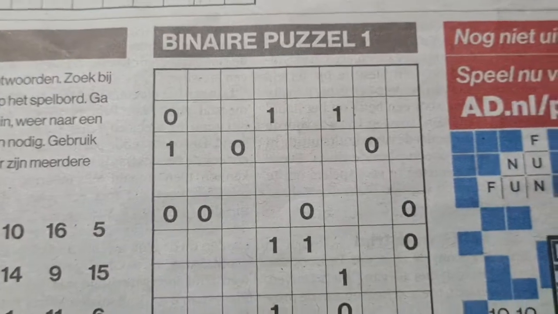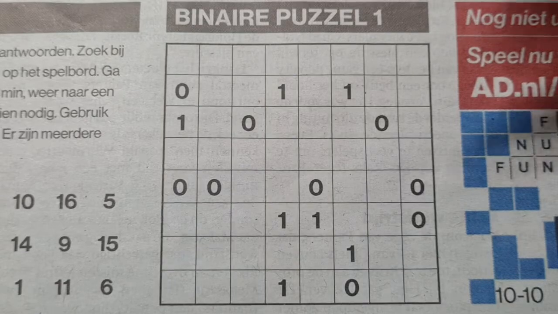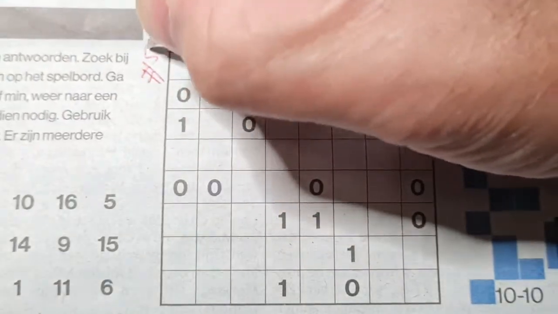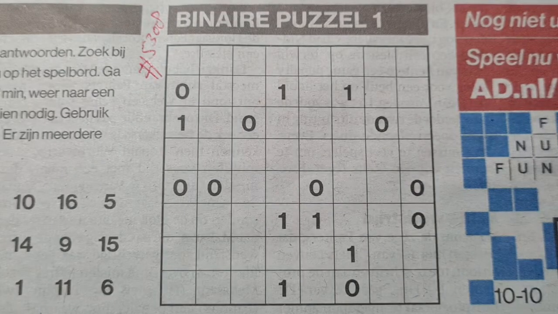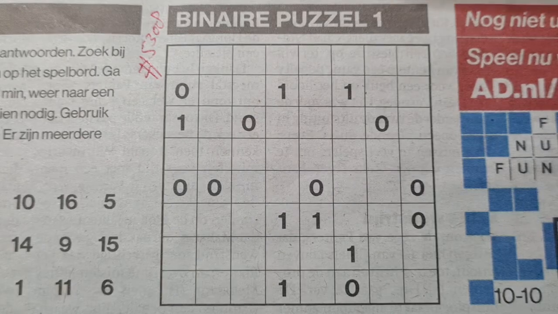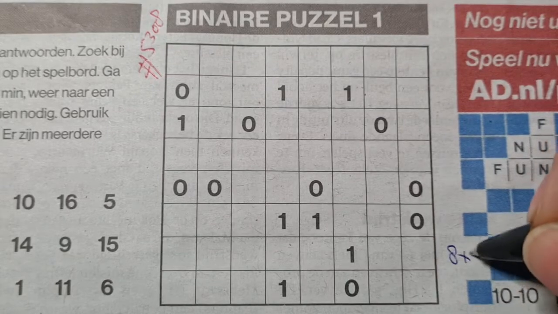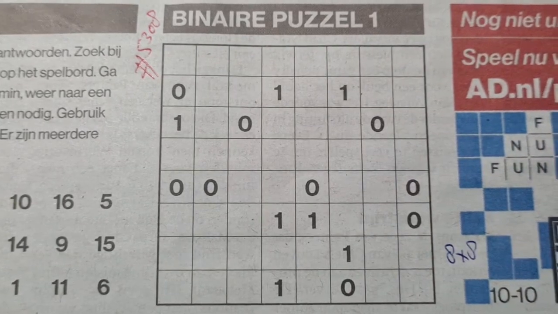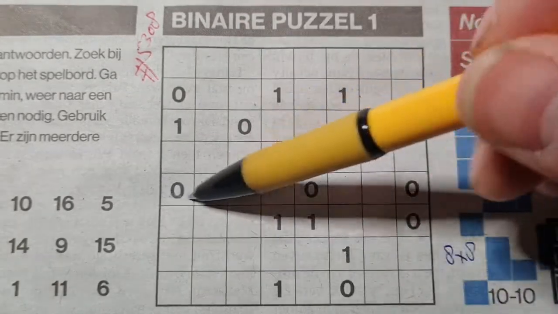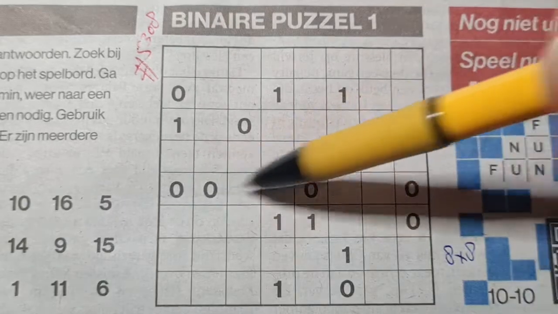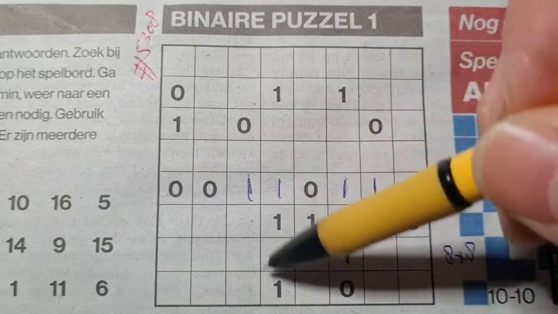Yes, binary puzzle. This will be number 5308. Before I start, I want to count the boxes because I want to know what kind of binary puzzle this one is. 1, 2, 3, 4, 5, 6, 7, 8. It's an 8 by 8 binary puzzle. That means in a column or in a row, there are always 4 0s and 4 1s. Alright, so let's get started.